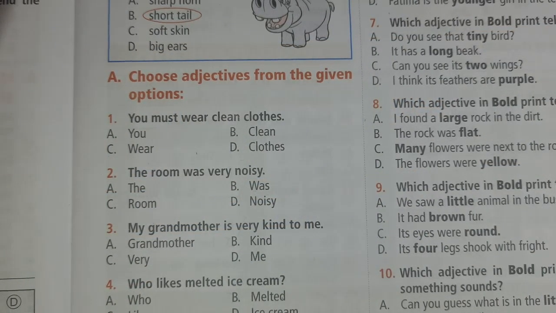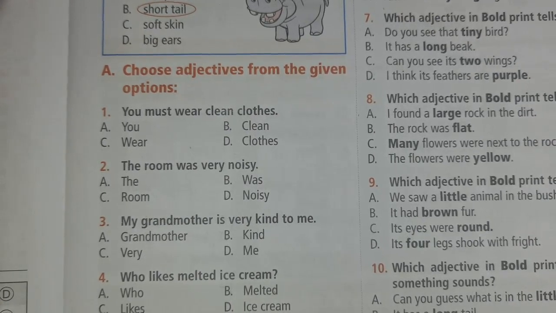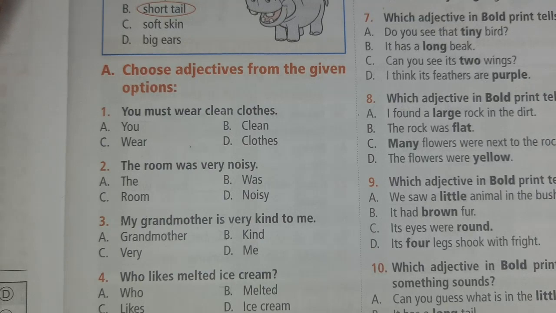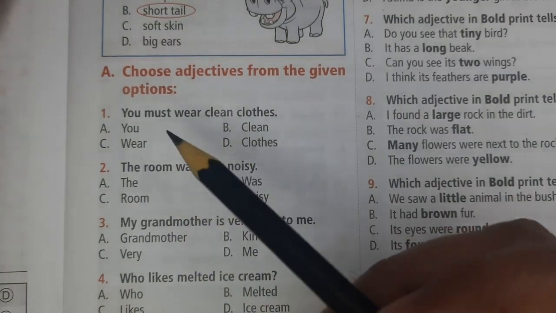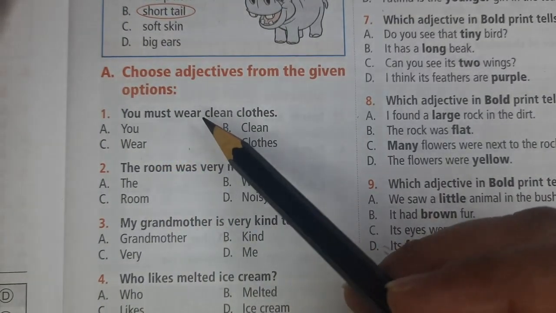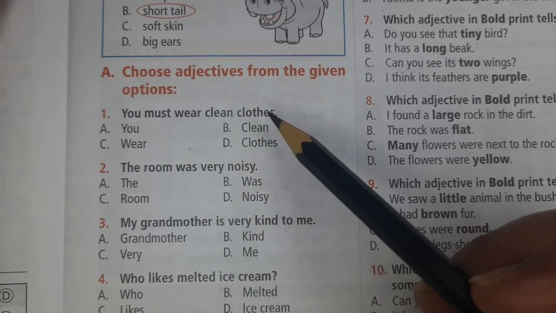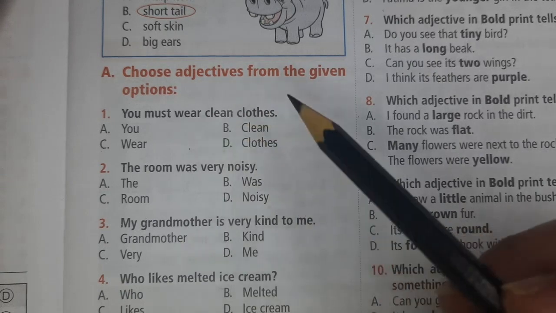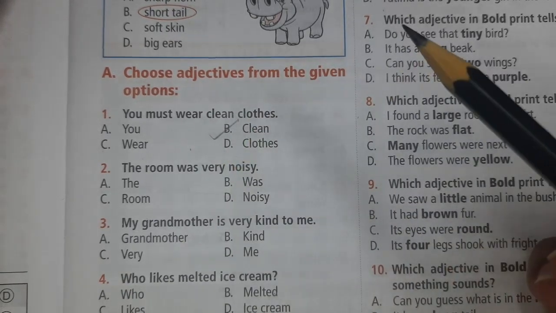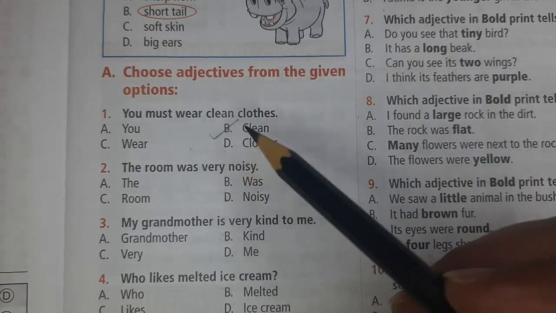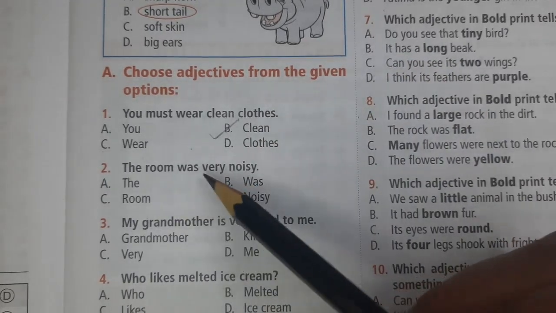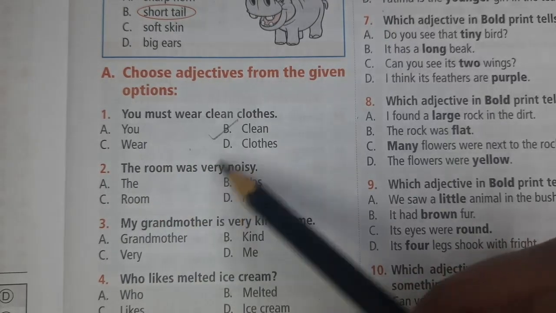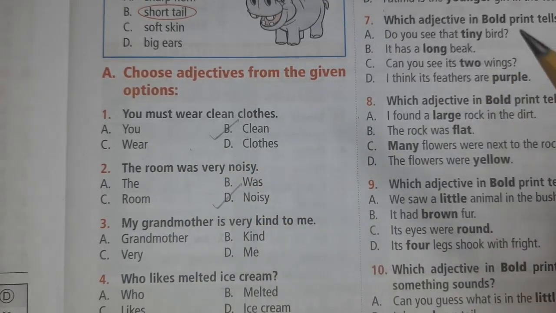Okay, so let us start with our first section, section A. Choose the adjective from the given options. Question number 1. You must wear clean clothes. So, how are the clothes? They are clean, right? So, that is why option B is the answer, which is the adjective. The room was very noisy. How was the room? The room was noisy, which is option D.